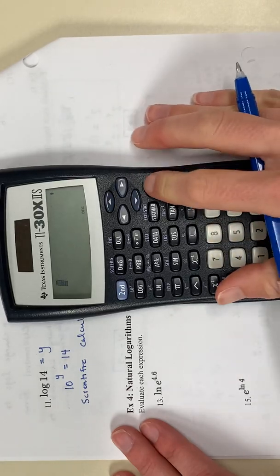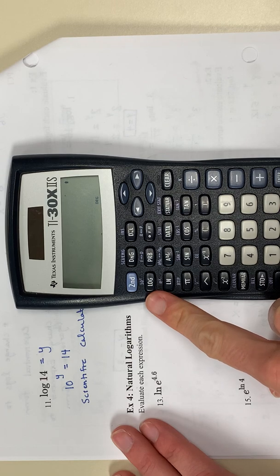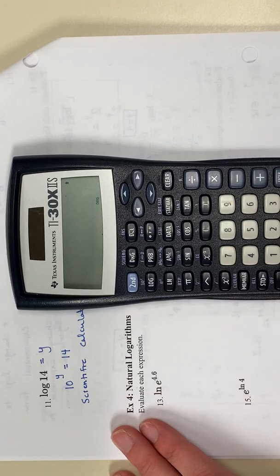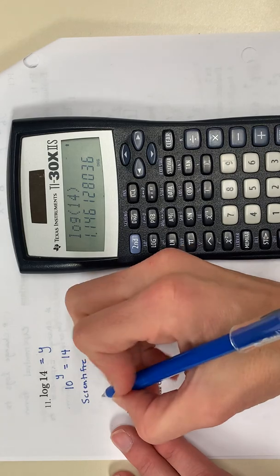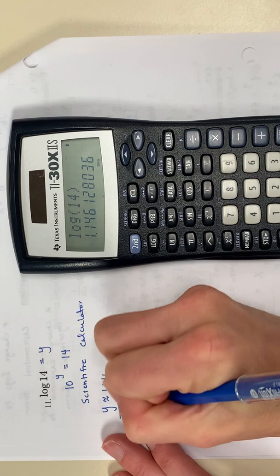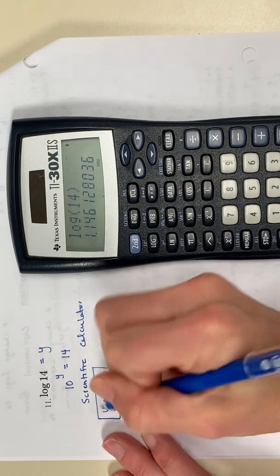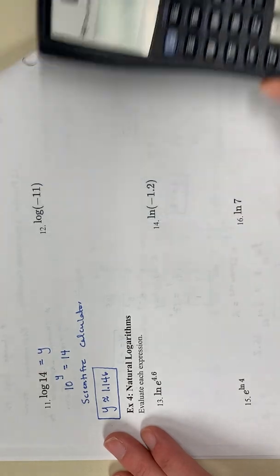Now, your calculator only computes log with base 10. If you have a Texas Instrument, the log button is beneath the blue second key. So if I want to calculate log 14, I'm going to type in log, type in the number 14, and hit equal to. And it is approximately 1.146. Now, the majority of the problems we complete will be computed with a 4-function calculator. We will have a scientific calculator portion as needed.